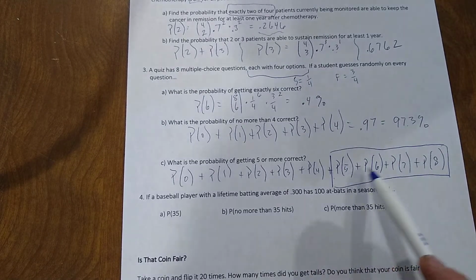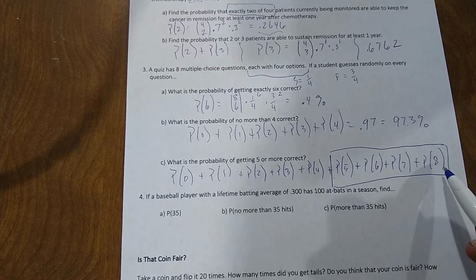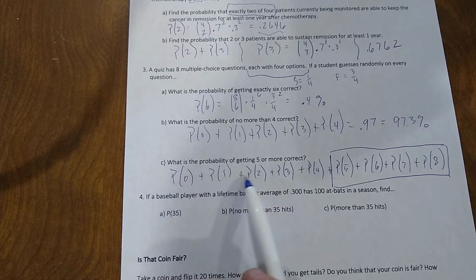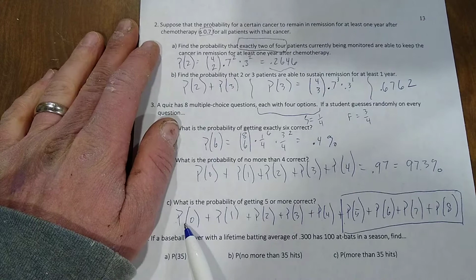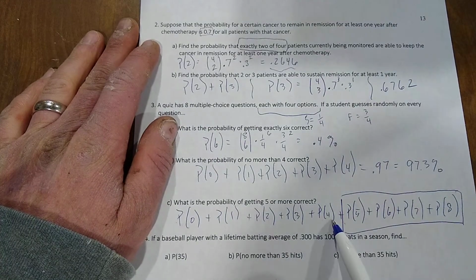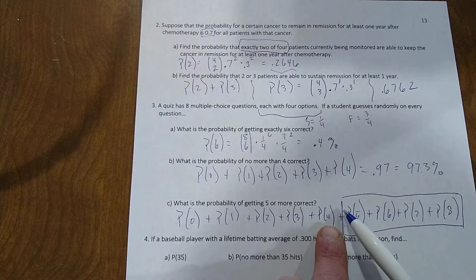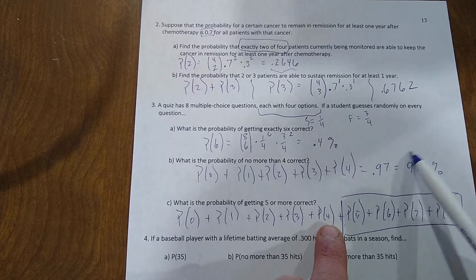Your calculator does not do this. There's no special function to find the top half of a probability. But what you can do is you always use your calculator to find the bottom half of the probability. We already found the bottom half of this probability. We found 0 all the way up to 4. We said there was 97%. Well, hopefully, does it make sense? The rest of this probability will make up the percent that we don't have.